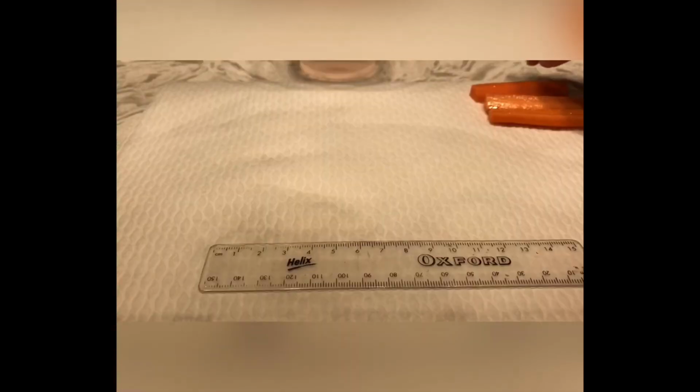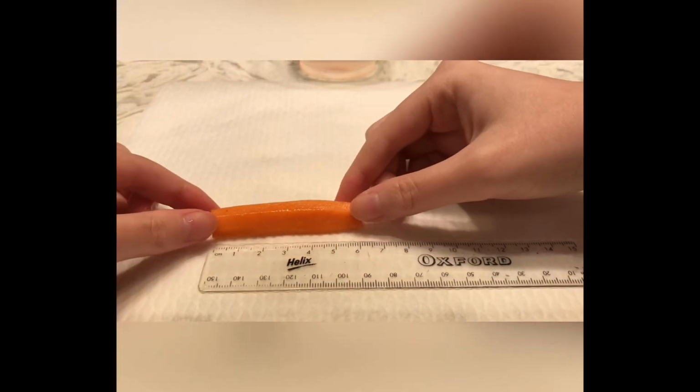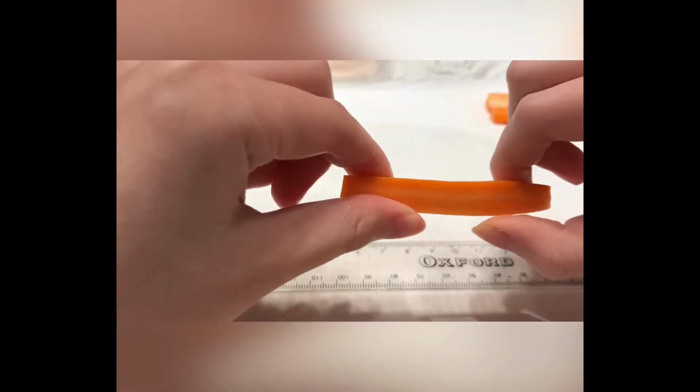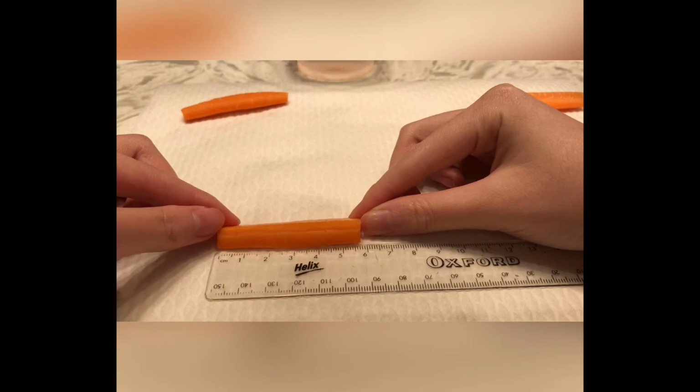Next was the group with 3 grams of salt. For this group, you notice that the sticks were slightly shorter than the rest. This group was much more flexible than the previous groups.